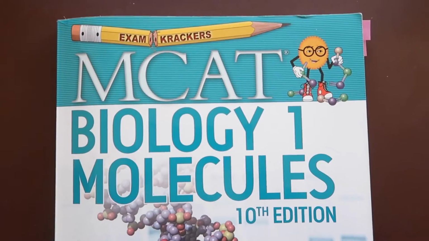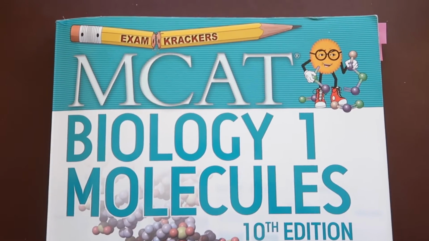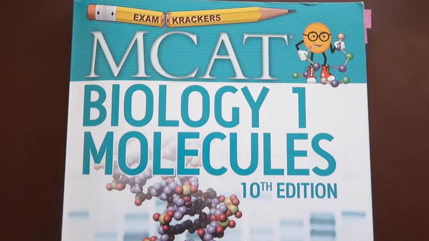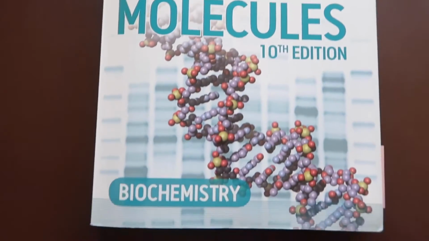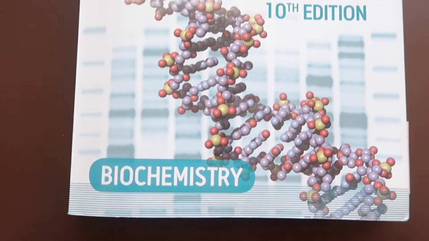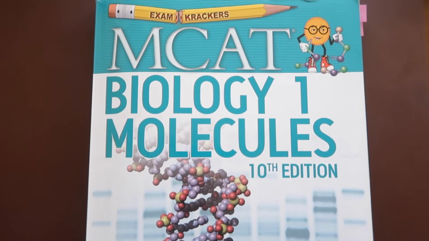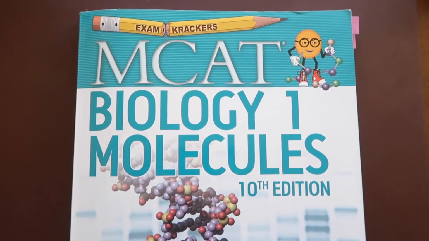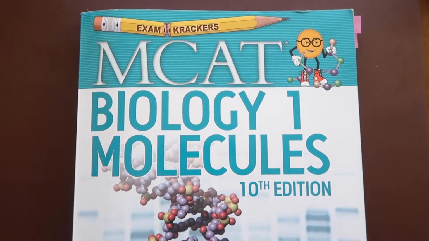I'm Nika, and I wanted to give you a full, in-depth, honest review on the Examkrackers MCAT books. For the sake of time, I'm just going to show you a sample chapter from one Examkrackers book, and this is the Biology Molecules, which is the biochemistry. And just know that each chapter in every book is set up almost exactly the same, just obviously with the information that's relevant to it.